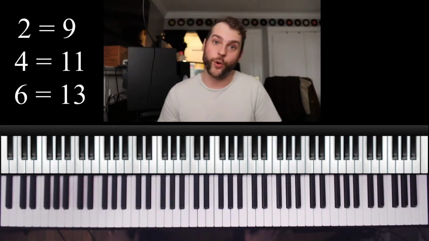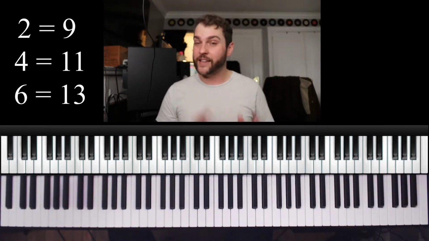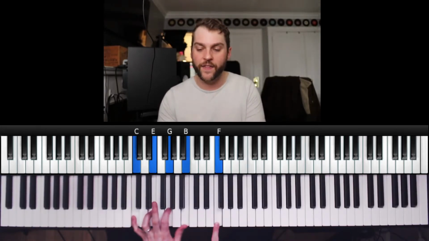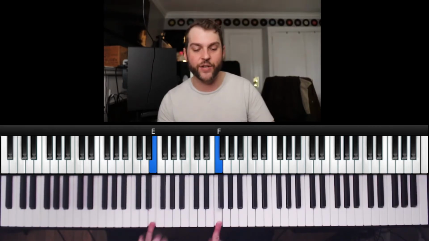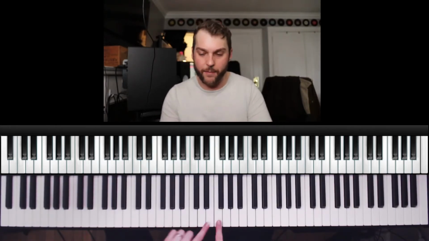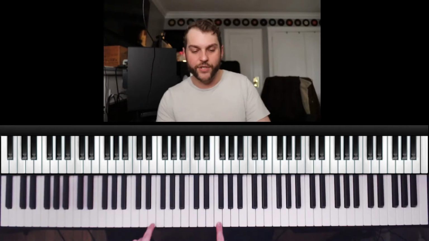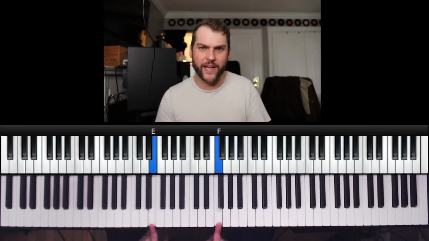Over a dominant chord, you'll often hear these 9s, 11s, and 13s. Over a major chord, you'll often hear 9 and 6. The 11 you'll normally hear as a sharp 11. It's rare to see a major chord with a regular 11. The reason being that F in this case is clashing with E in my left hand. It's like I'm playing this, but just separating a bit. It's still quite nasty sounding.